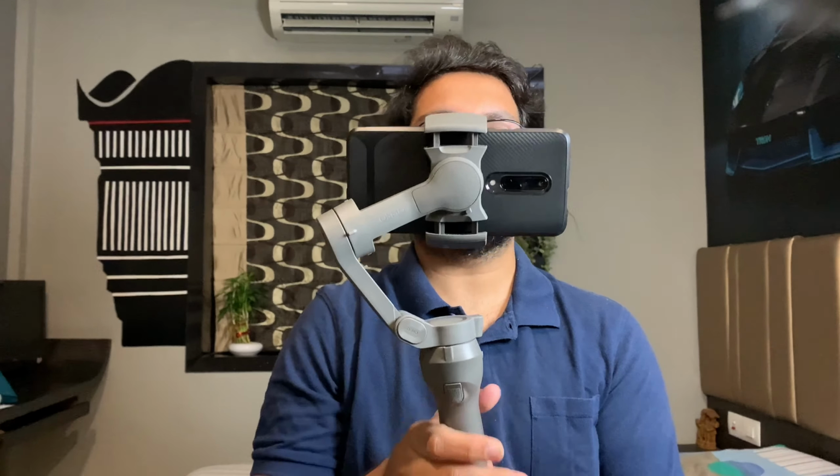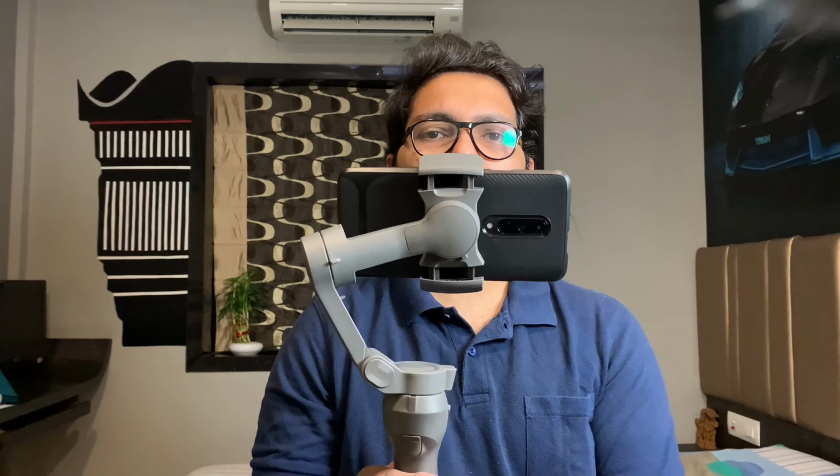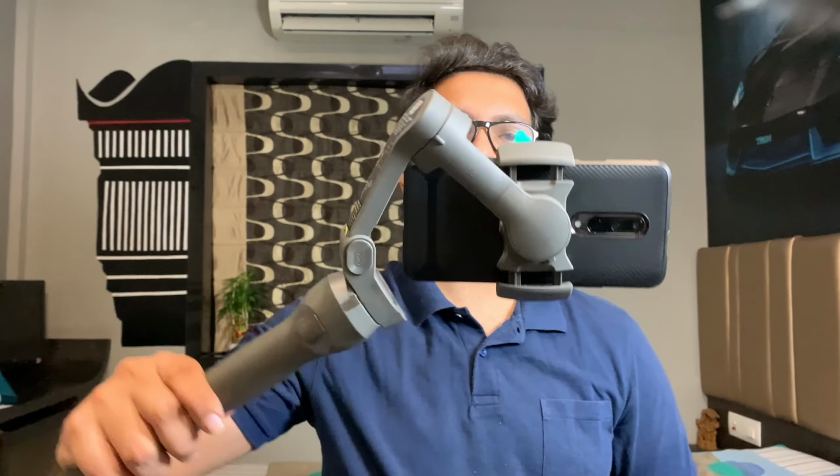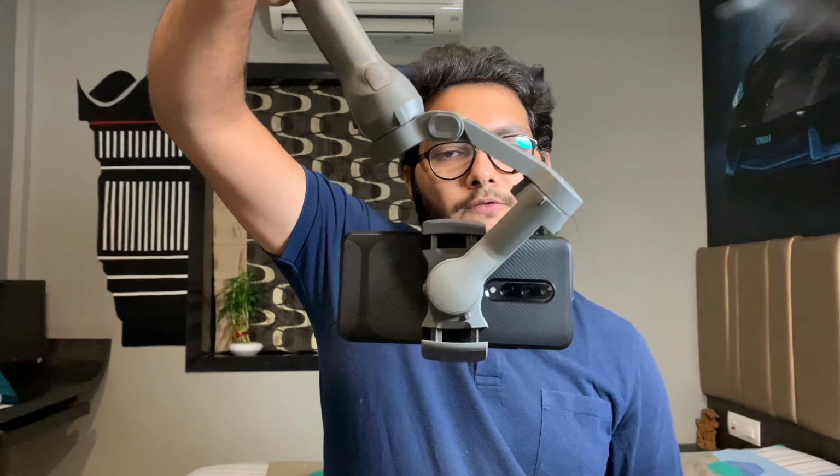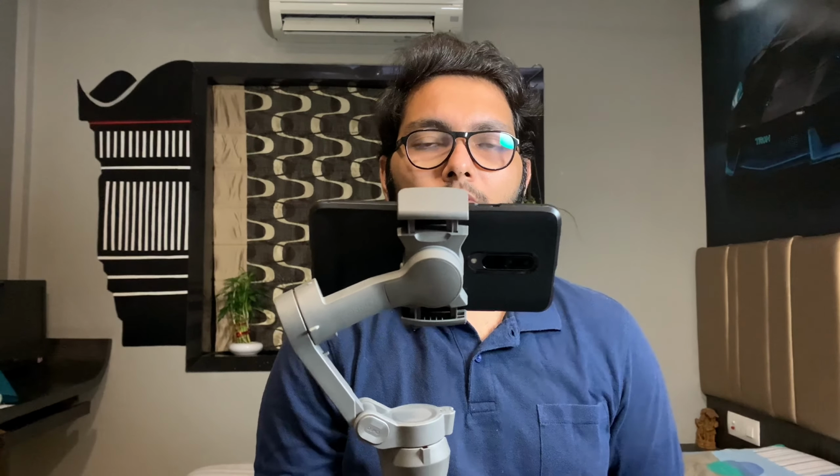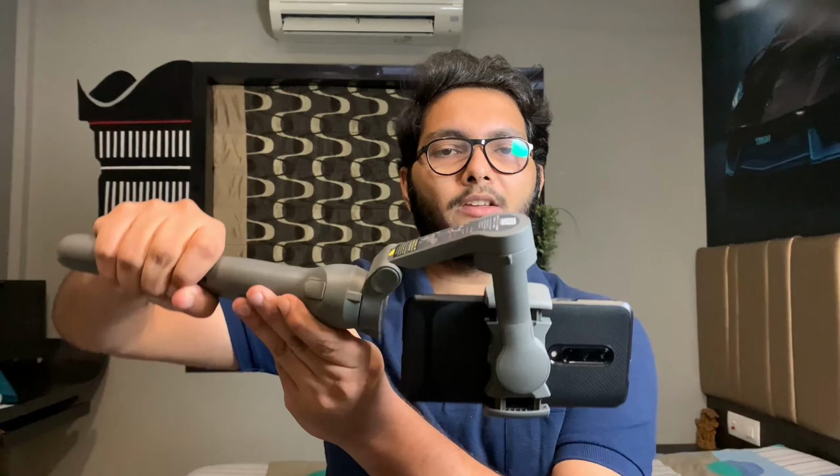And one more thing, with the follow mode you can go underslung mode using like this. If you want to go really low onto the ground, you can go like this, like so.